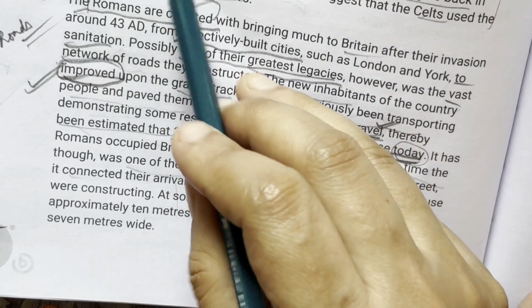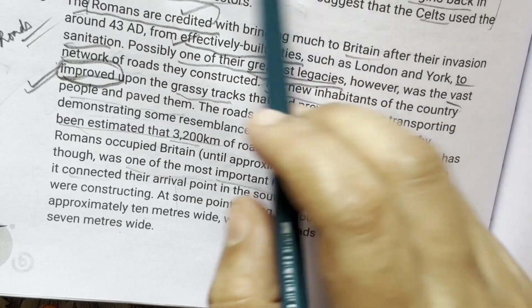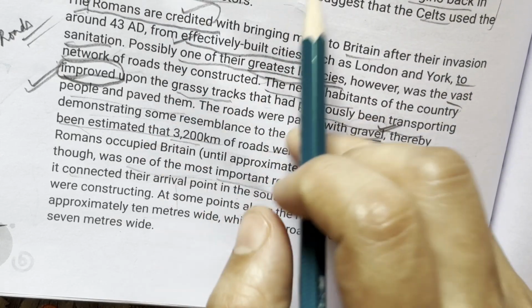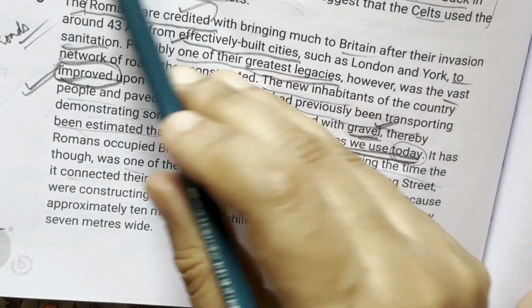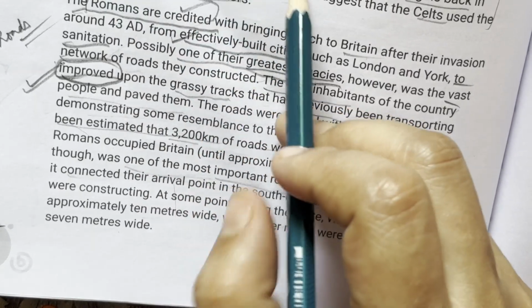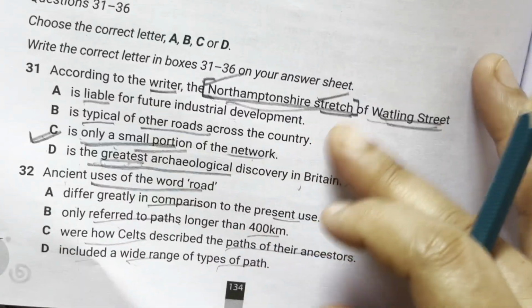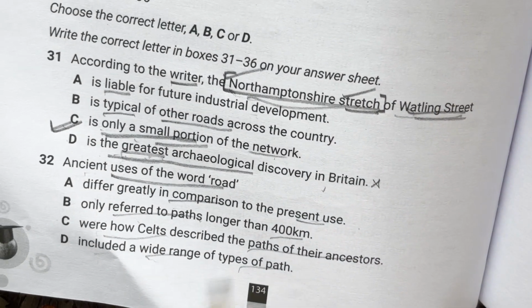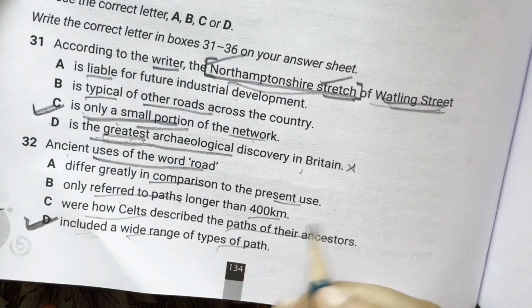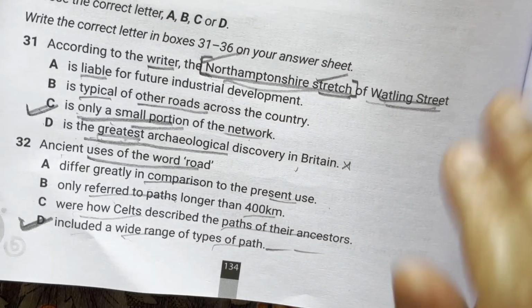A dirt path, a grassy track, everything was called a road, unlike what the ancient Britons took it to mean. So it is the D one: included a wide range of types of path, from grassy to dirt path.